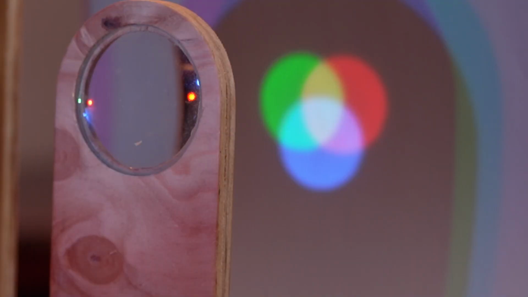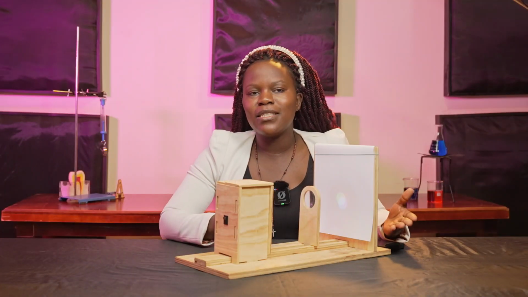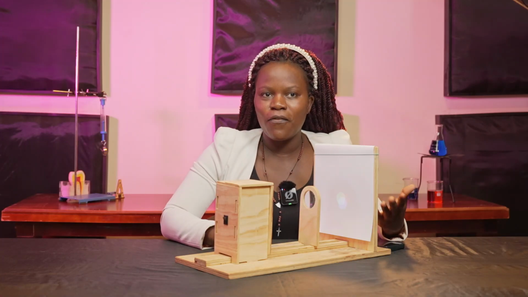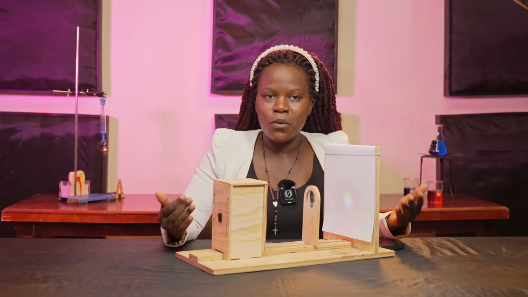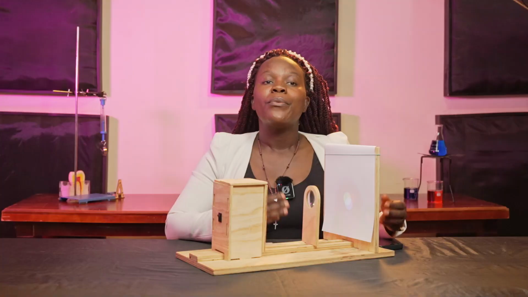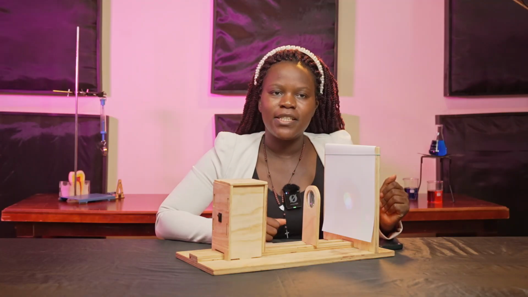When blue and red light overlap, we see magenta. This is because when blue light, which is a short wavelength, and red light, which is a long wavelength, overlap, their combined wavelengths cover a range that our eyes perceive as magenta. This occurs because the combination of blue and red light stimulates both blue and red receptors in our eyes, resulting in the perception of magenta.